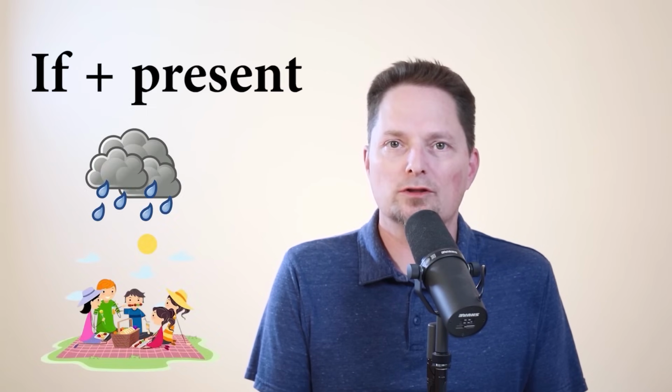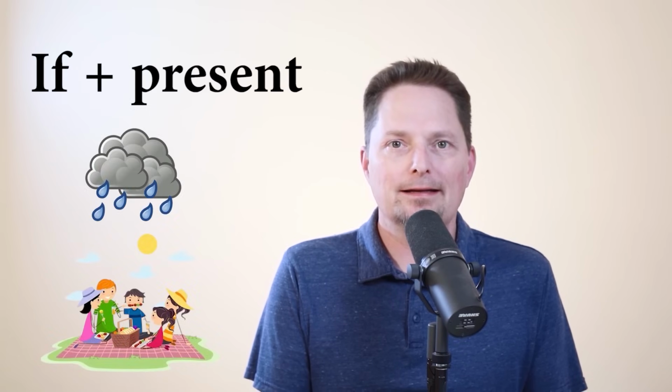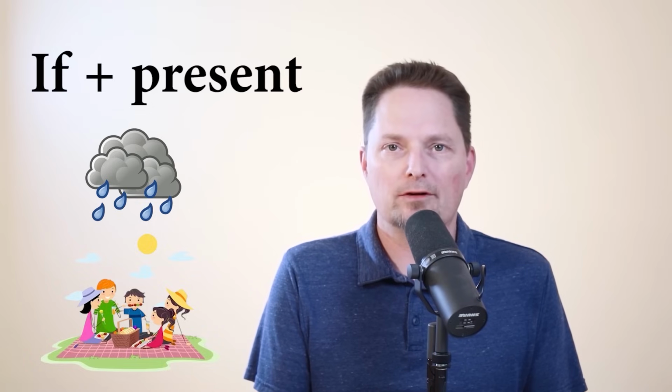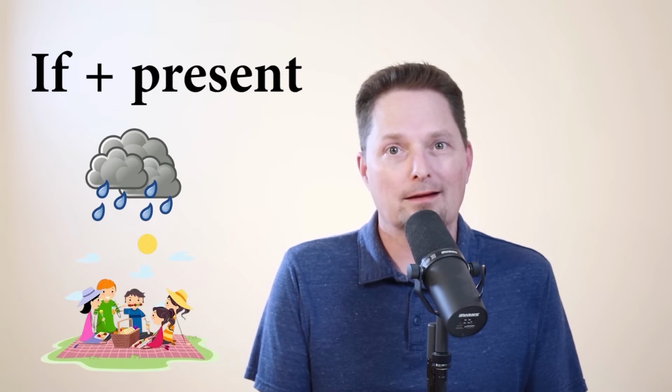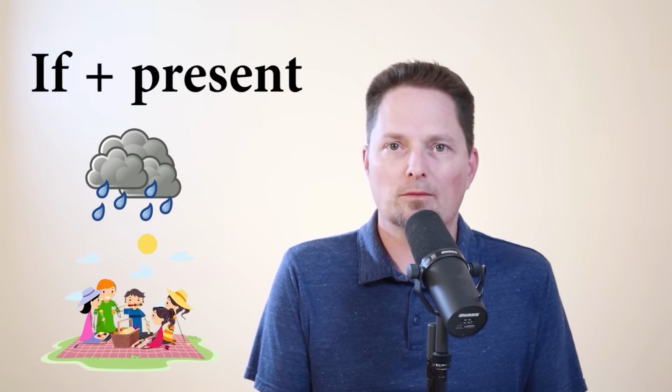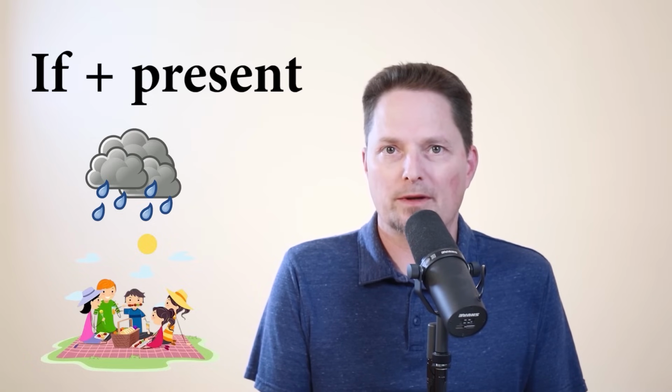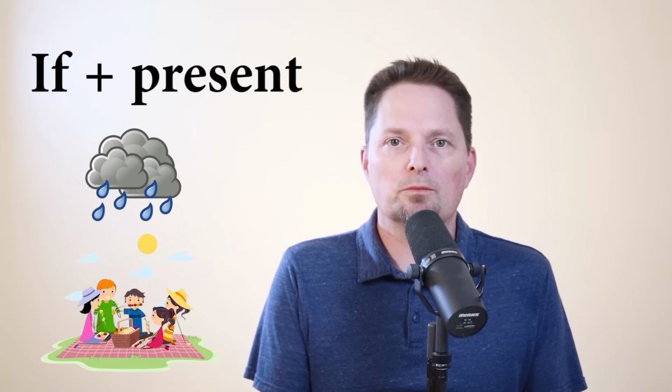And the other part of the structure, we use if. If it rains tomorrow, we cannot have a picnic. If it rains tomorrow, we might not have a picnic. The idea is maybe. If it rains tomorrow, we will not have a picnic. Definite future. And we notice after if, we use a present verb.